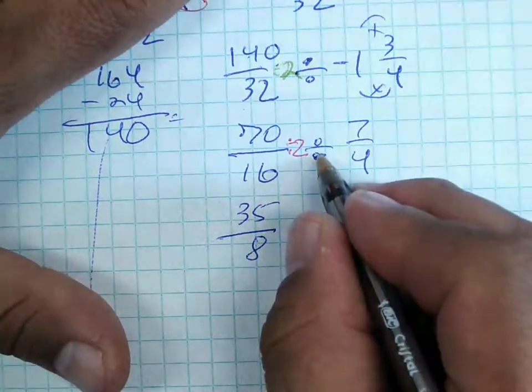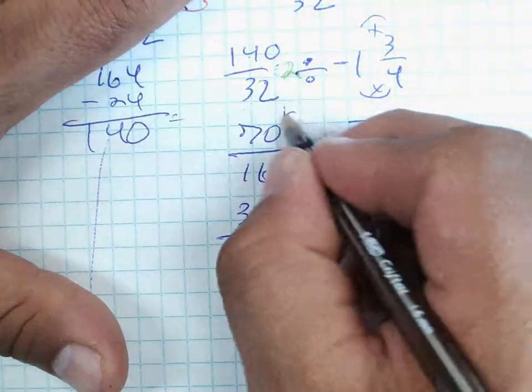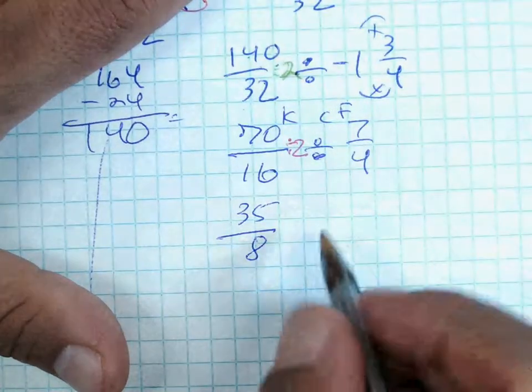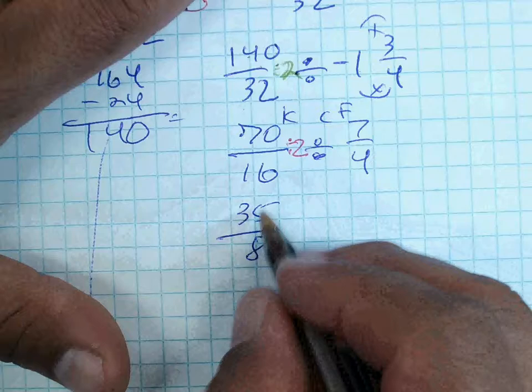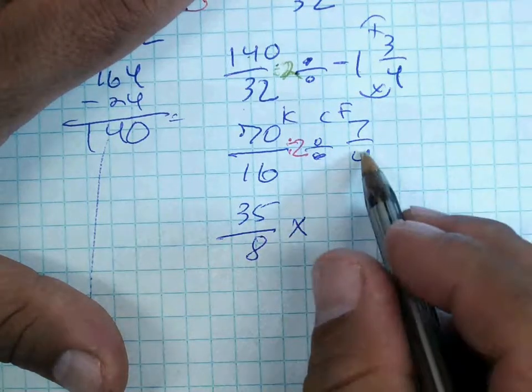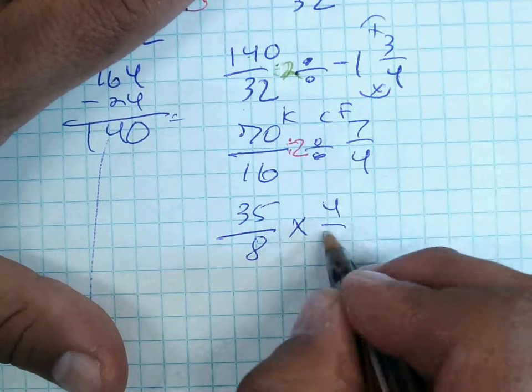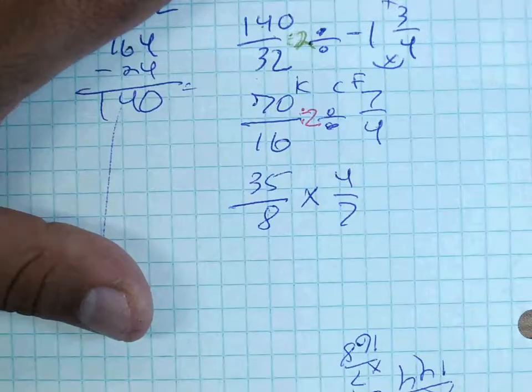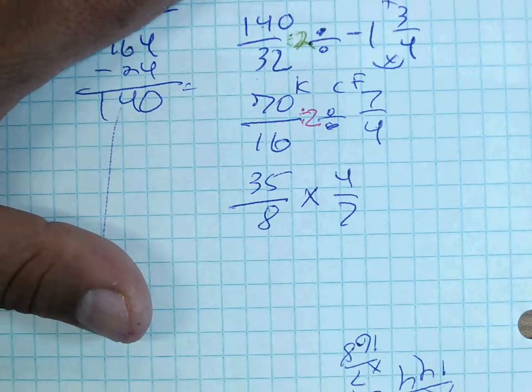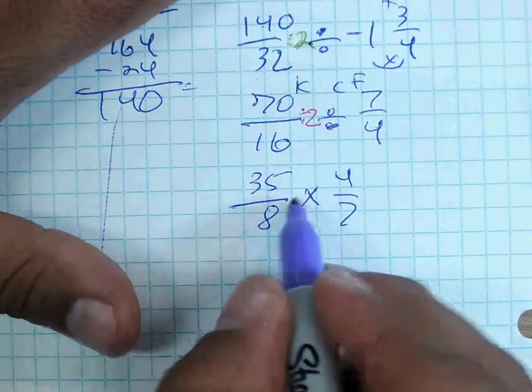And now I'm going to change this. I'm going to use KCF, keep, change, flip. So I'm going to change division to multiplication. Flip the second fraction. Okay. And now I'm going to look diagonally. Okay. Can I simplify 35 and 7?